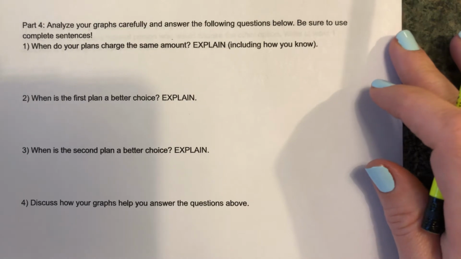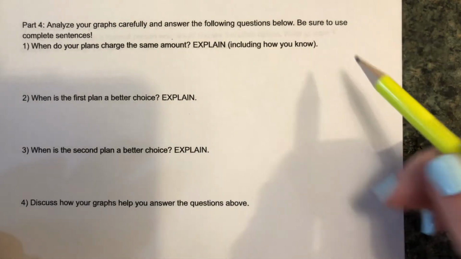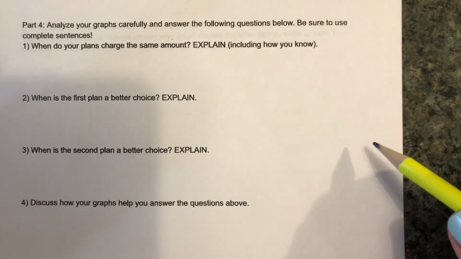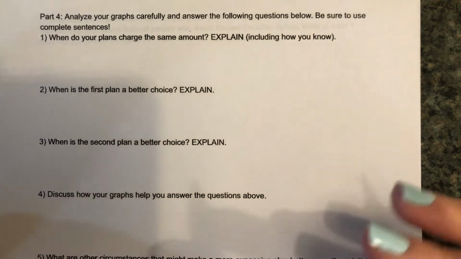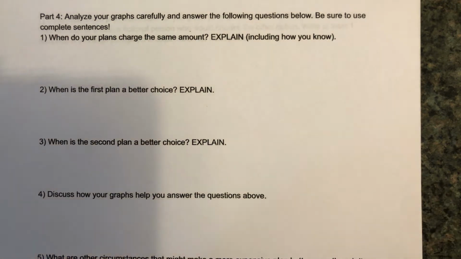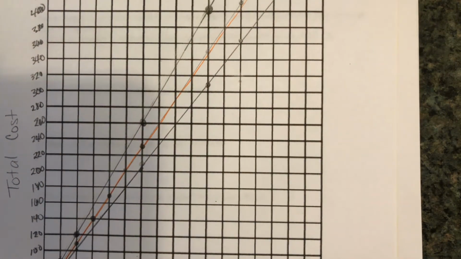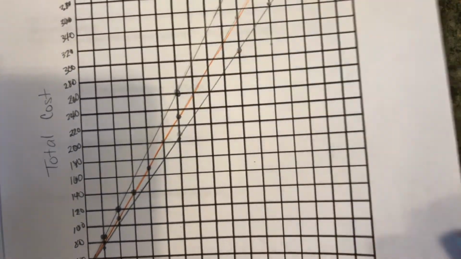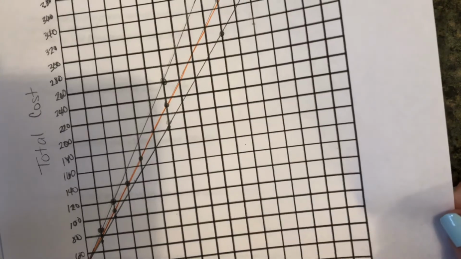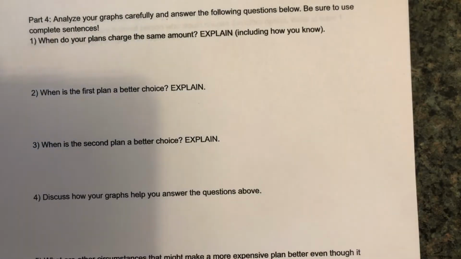So the first question is asking us, when do your plans charge the same amount, and explain. So explain, include how do you know. If you think back to when we did this in class, think about how we would figure out when they would be the same amount. If I'm looking at the graphs, or even if you're looking at your tables, you can answer this question too. But if you're looking at the graphs, think about where would I want to look to see when they would be exactly the same. Hopefully, pause for you to think about it for a second.